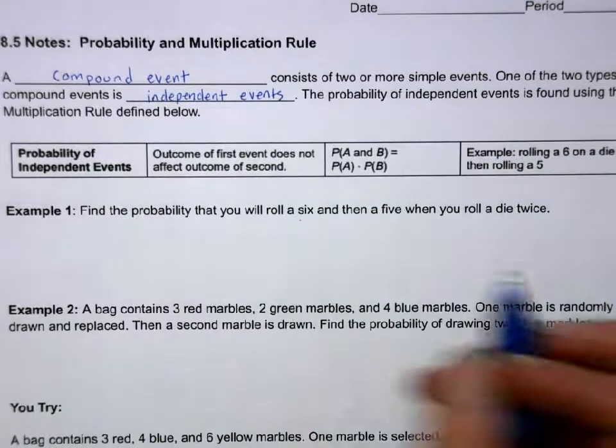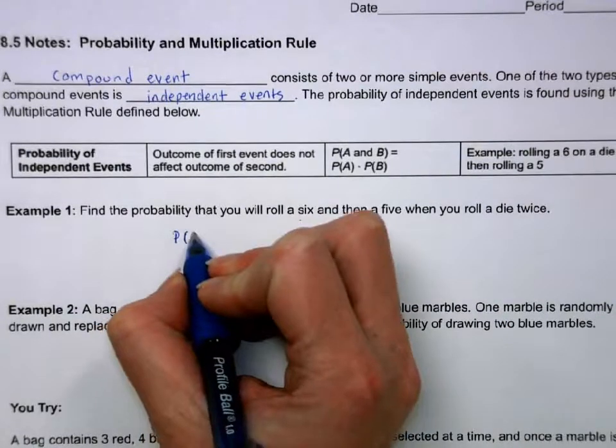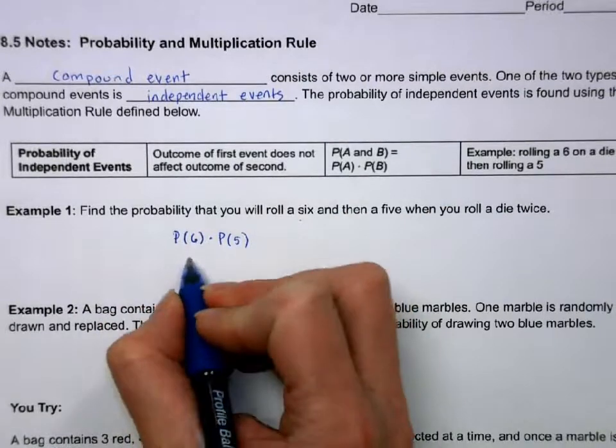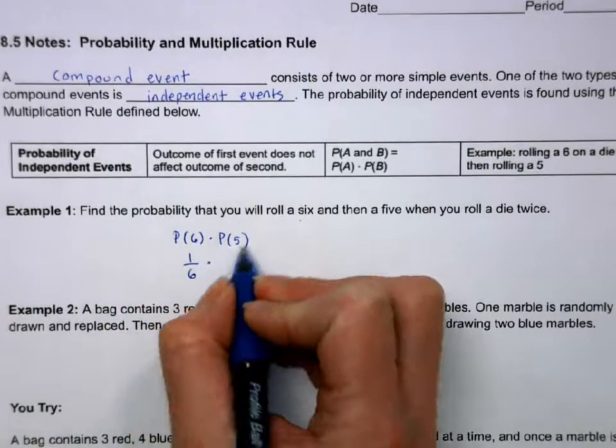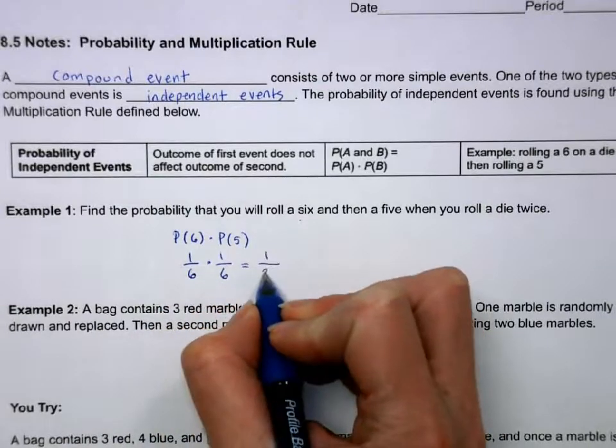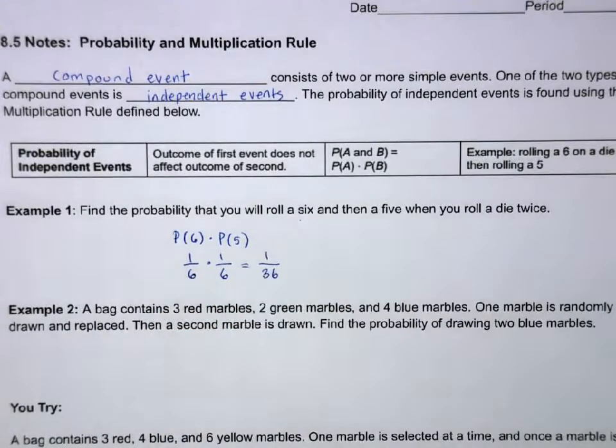So this is independent. So we do the probability of 6 times the probability of 5. Well, the probability of 6 is 1 out of 6. The probability of a 5 is going to be 1 out of 6. So the probability that both happen in that order is 1/36.